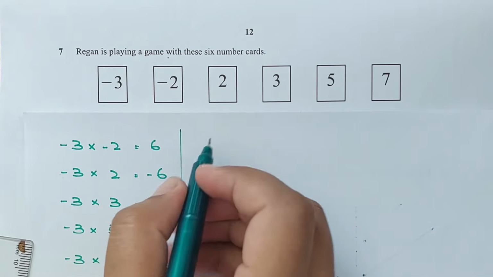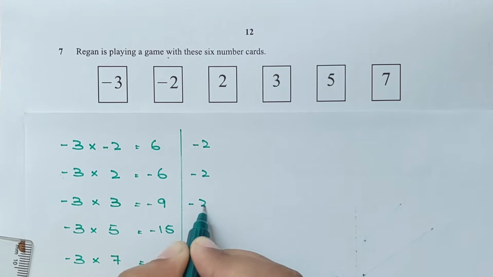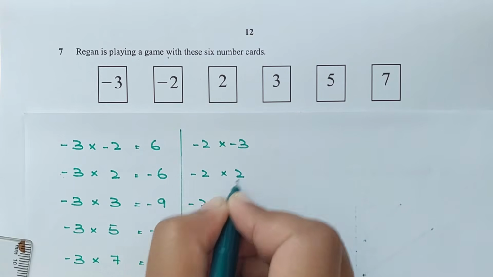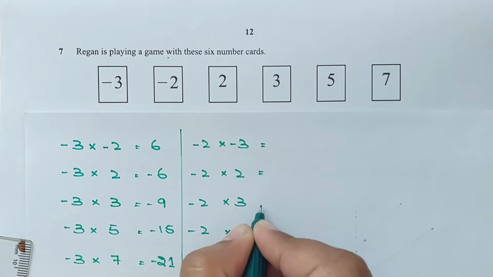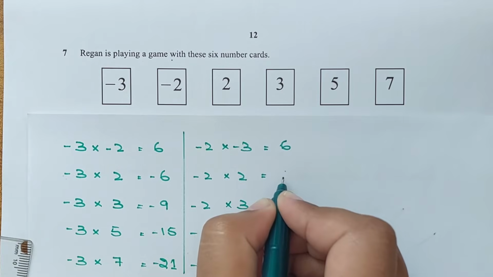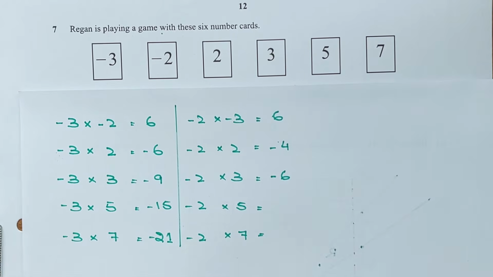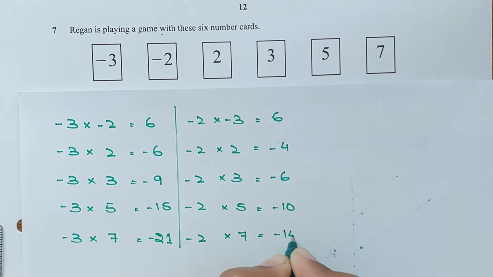Now with negative 2 we have to make combinations: minus 2, minus 2, minus 2, minus 2, and minus 2. Now she picks minus 3, 2, 3, 5, and 7. That gives 6, minus 4, negative 6, and negative 10, negative 14.